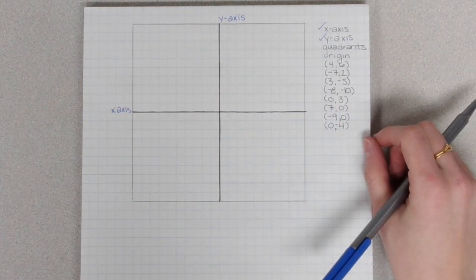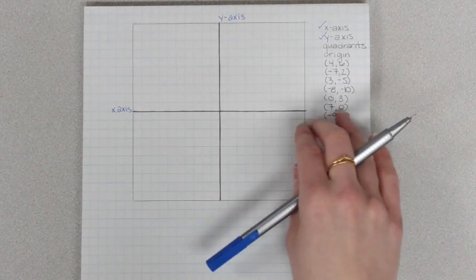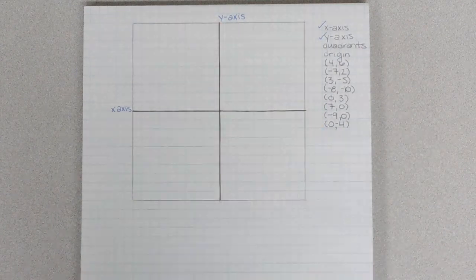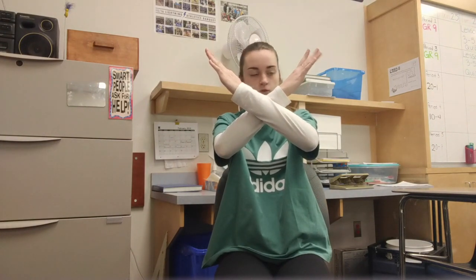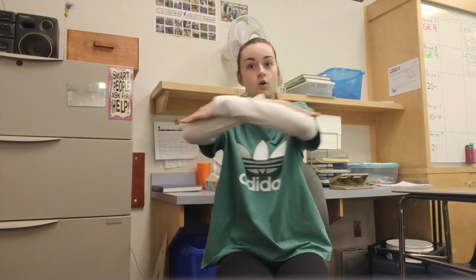Now, there's a trick to remember that the x-axis is the horizontal one, and the y-axis is the vertical one, with some tips about how to remember them if you are having trouble doing so. The x-axis is the horizontal axis going across the graph. Make your arms into an X shape, just like this, and then you just collapse them. And there you have a horizontal line made with your arms. So that's how you remember the X.